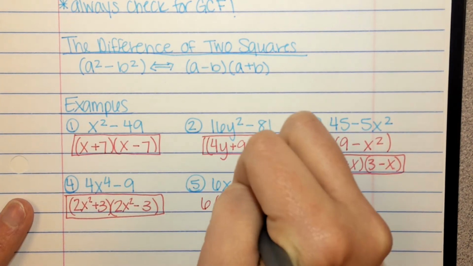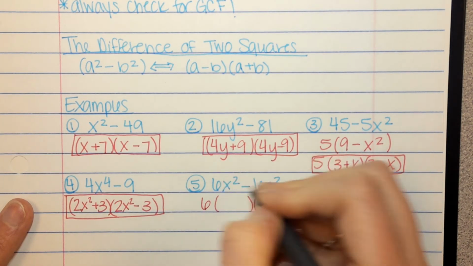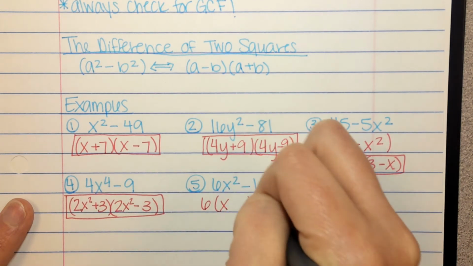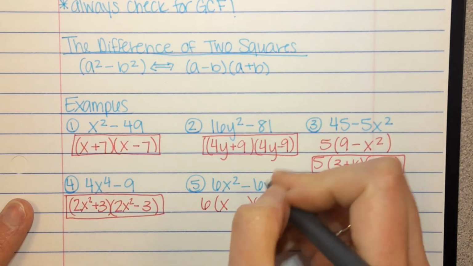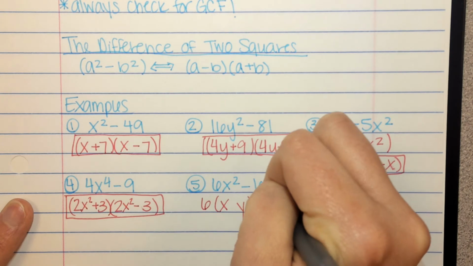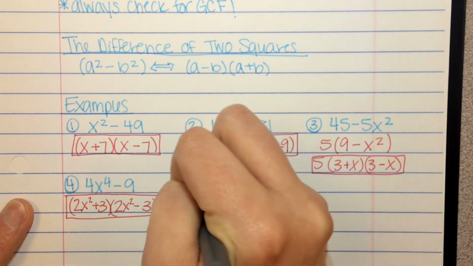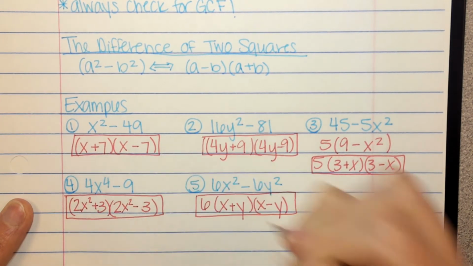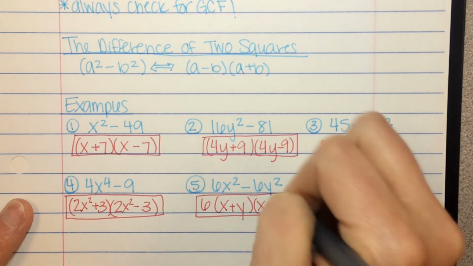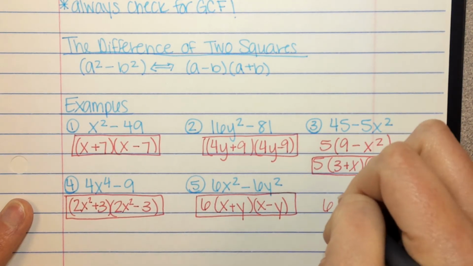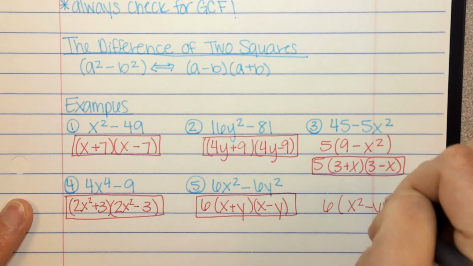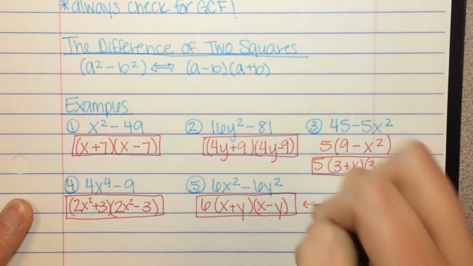All right, and last, number 5, we do have a GCF. It's 6. What times itself gives us x squared? That's x. What times itself gives us y squared is y. And we need a plus and a minus. Okay, and there I realized I skipped a step. So if you need that middle step, it's 6 times the quantity x squared minus y squared. And then we went to that.